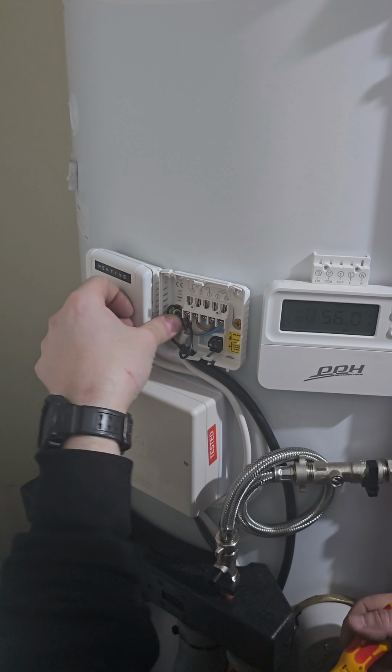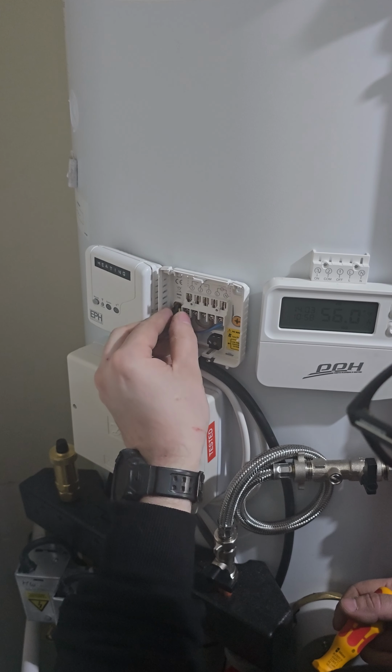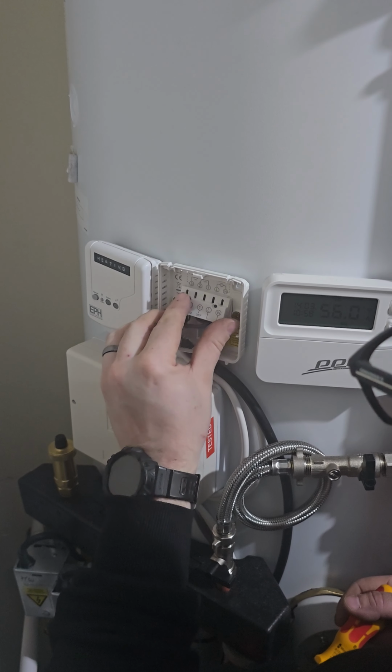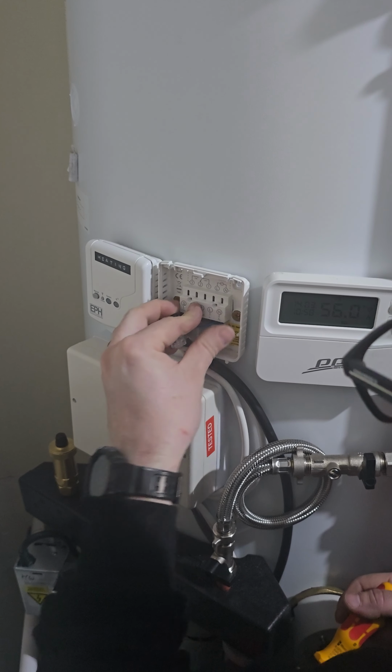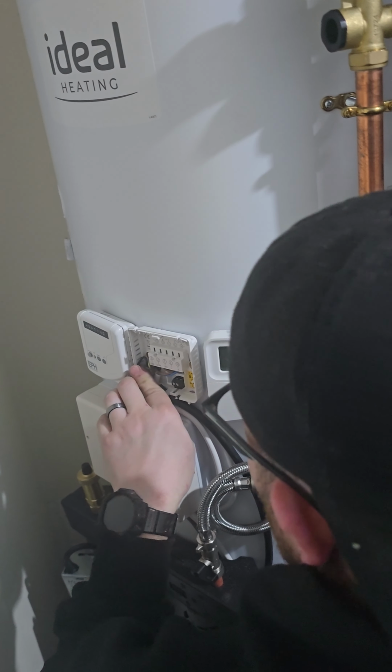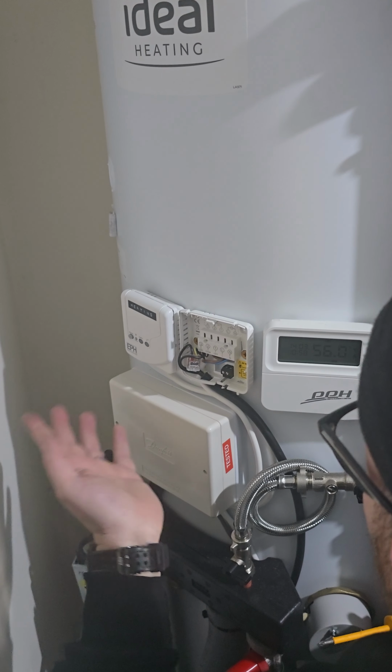Tuck that in there because with the EPH receivers there's a nice little section to the side there that has room, and then we'll pop that back over the contacts. We'll tidy that up. So there you go. All right, pause it again. Oh no, because I can't make the high limit stat trip because it's not high limit.